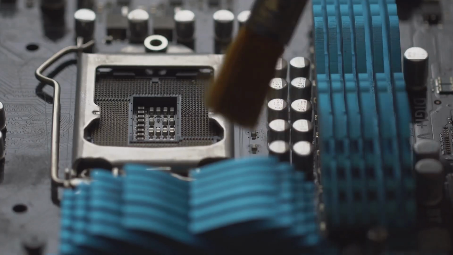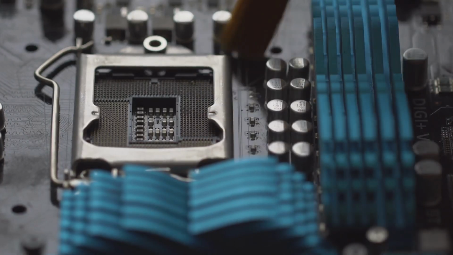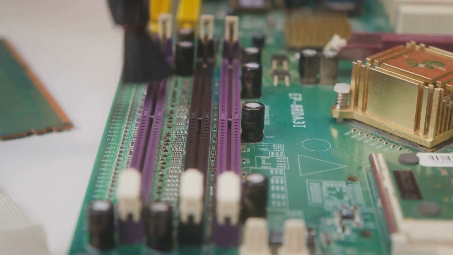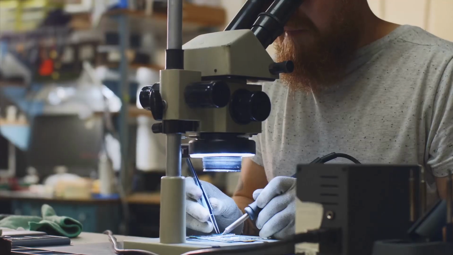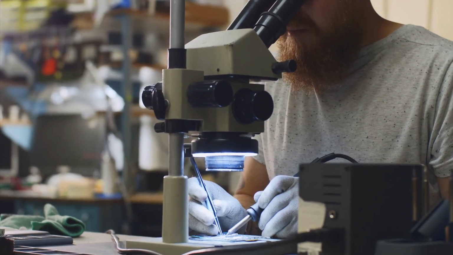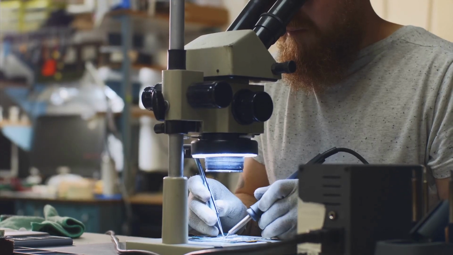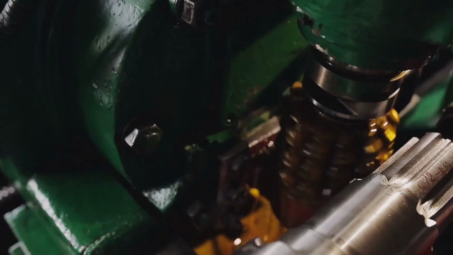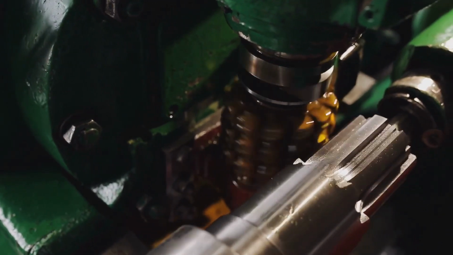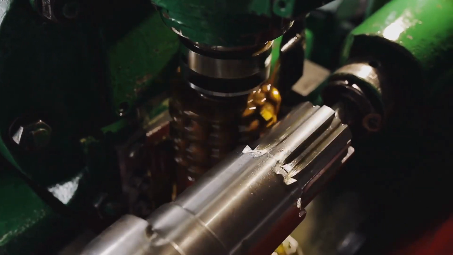Keep it clean. Dust and debris can interfere with the encoder's operation. Regularly clean the encoder and surrounding area. Check for wear. Inspect the encoder disc and sensor for any signs of wear and tear. Replace worn-out parts promptly. Proper lubrication. Use the recommended lubricant on moving parts to reduce friction and wear.